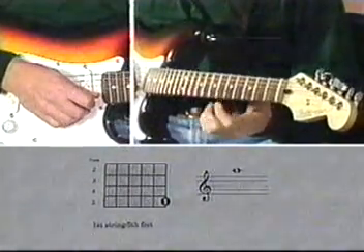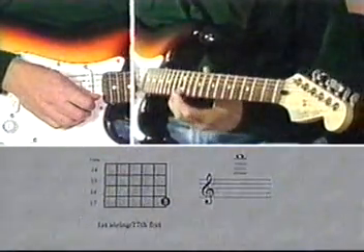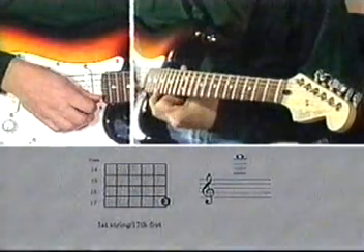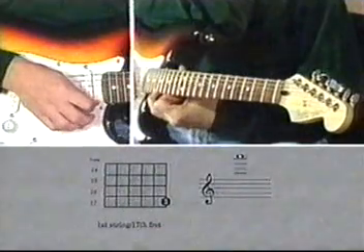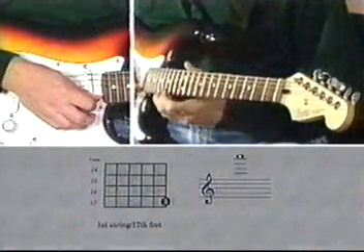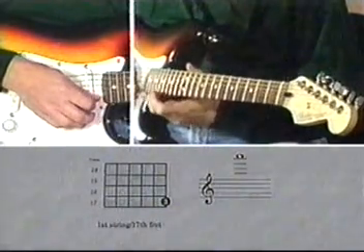Now we're going to high A, and this one you really have to count up. Here's your 12, 13, 14, 15. We're going up to the 17th fret here for high A. See, it's an octave higher than the first A. Now here's high A. There you go, up there.